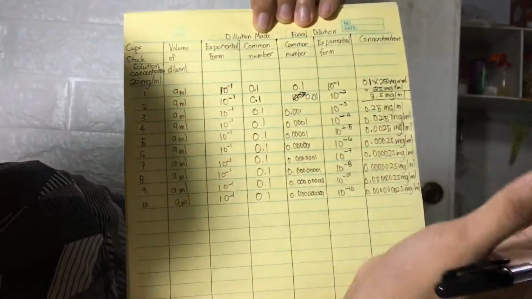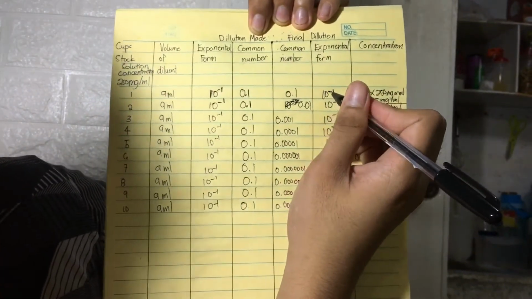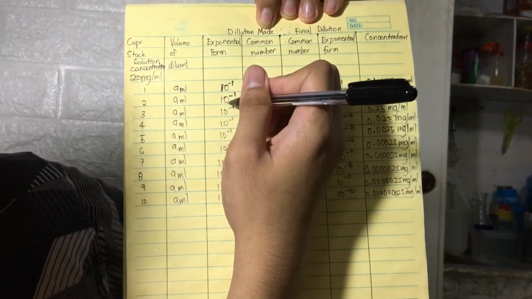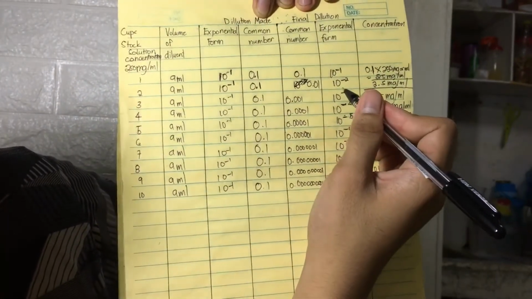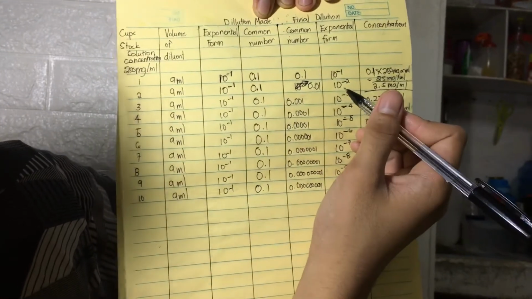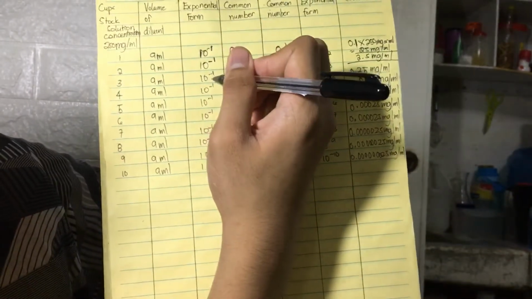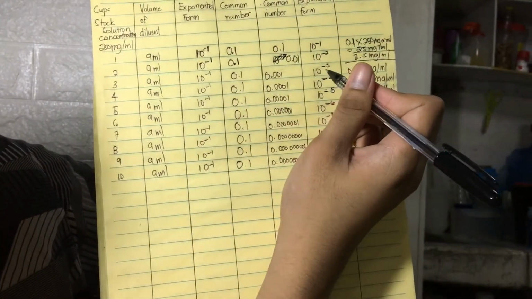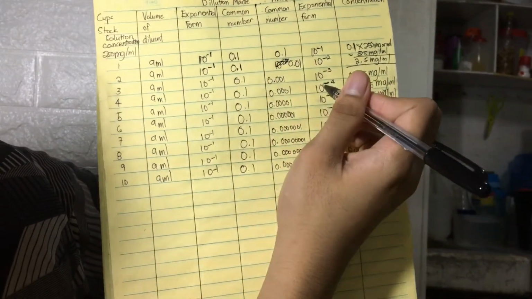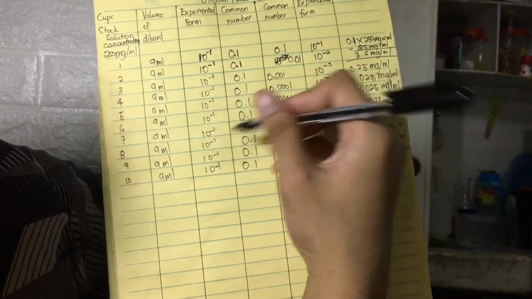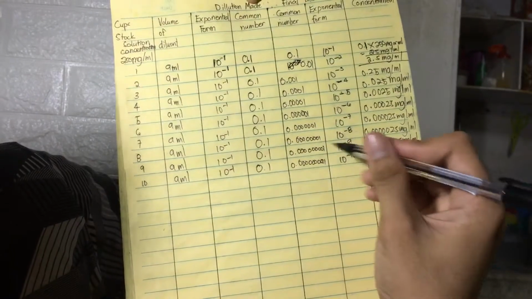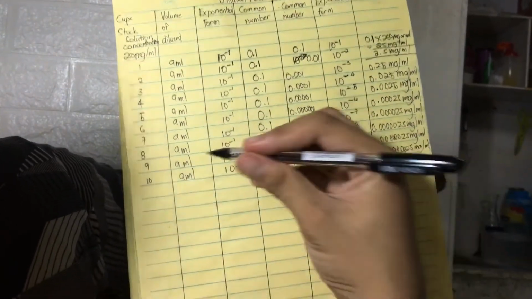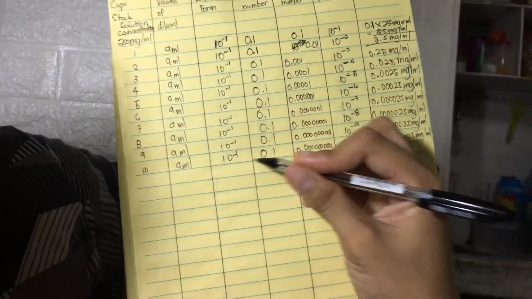So I'll explain more further. 10 to the power of -1 times 10 to the power of -1 is equal to 10 to the power of -2. 10 to the power of -2 times 10 to the power of -1 is 10 to the power of -3. And so on, so forth. 10 to the power of -9 times 10 to the power of -1 is 10 to the power of -10.